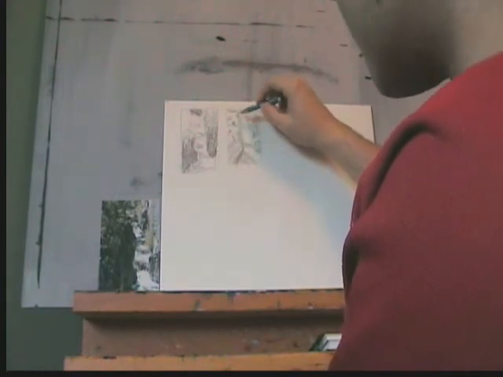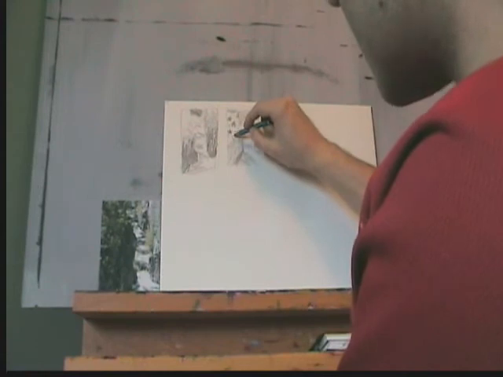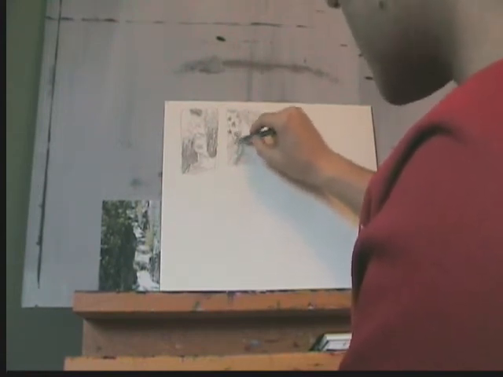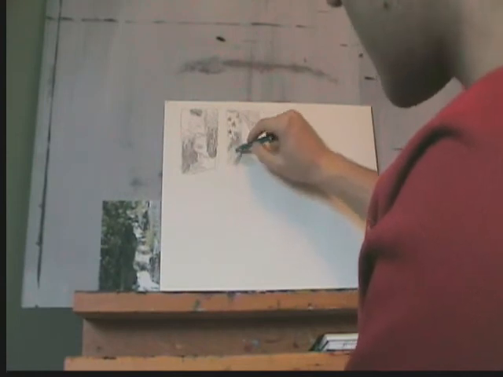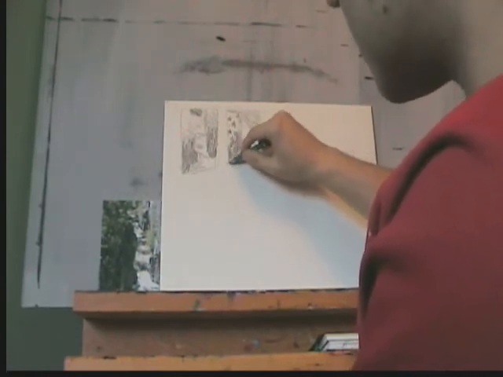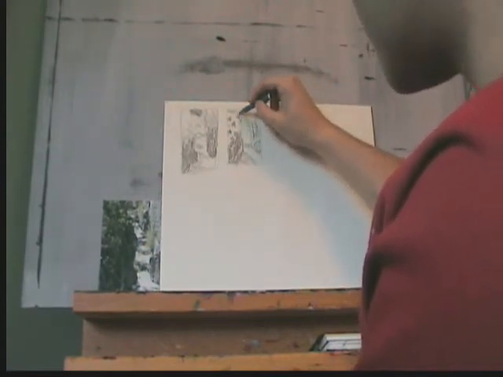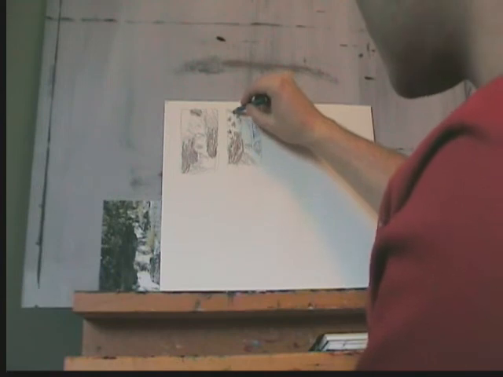I'm going to do darks to make this foliage pop out a little more. So I'm going to draw more dark here. More dark here, so this jumps out at you a bit.